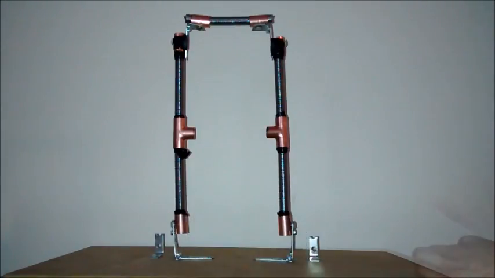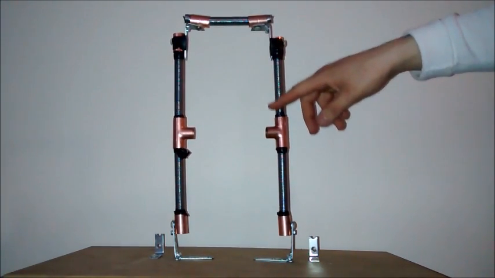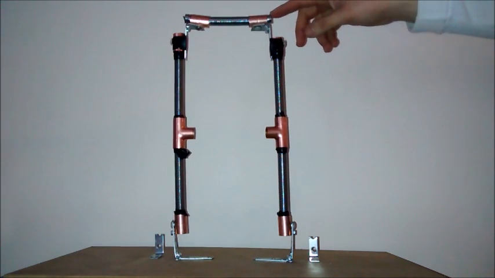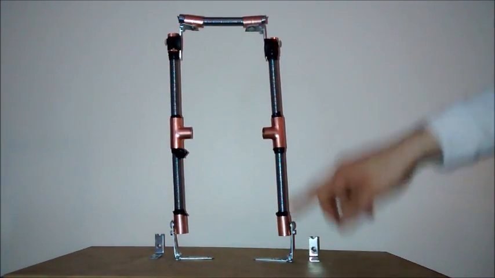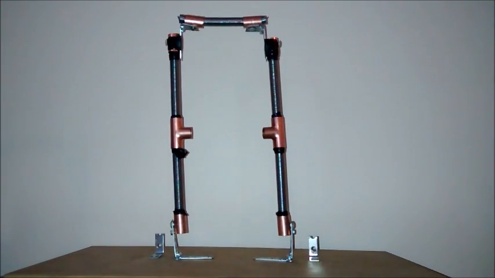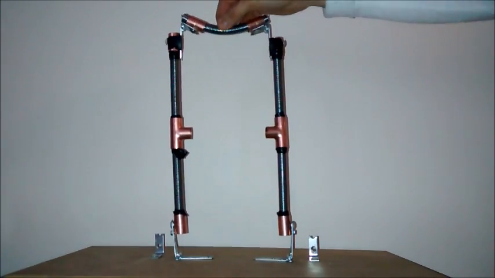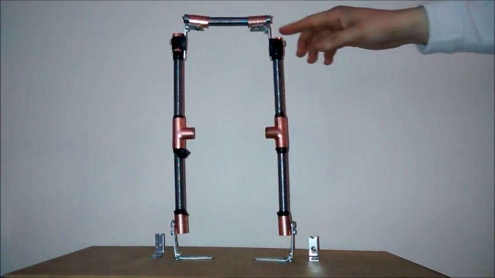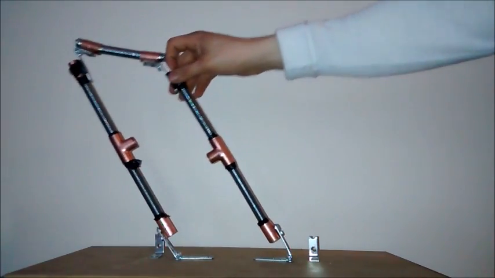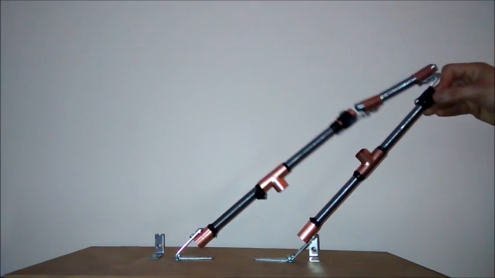In this section here, we added an extra floor, as you can see, and what happens is we have 4 pin connections, and when you apply a force on top, again you see this section here, there is no bending in it. When you apply a force in this direction, the structure will fall, and also as well as this direction, the structure falls.